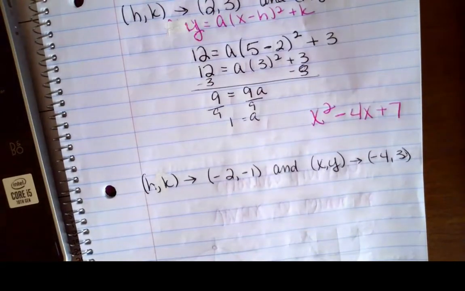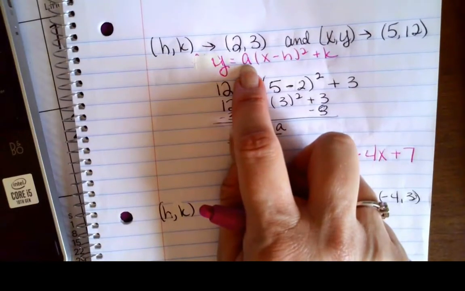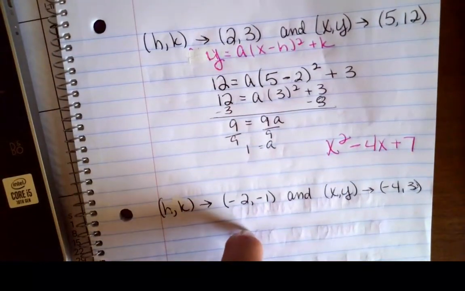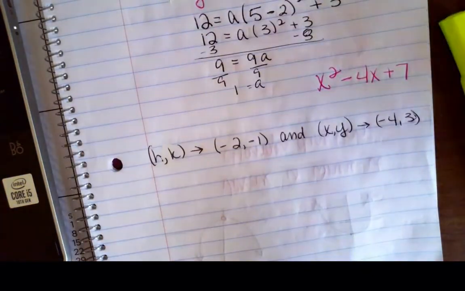So again, what did we do? We used both points to find out what a was, and then we used just the vertex to find out what the formal equation was. So let's try it again.